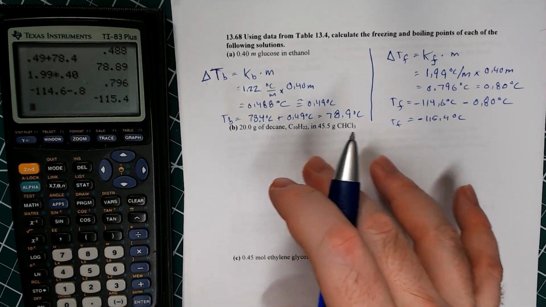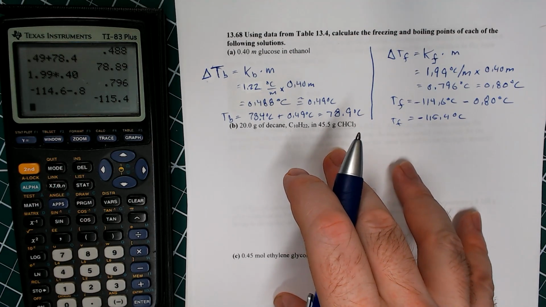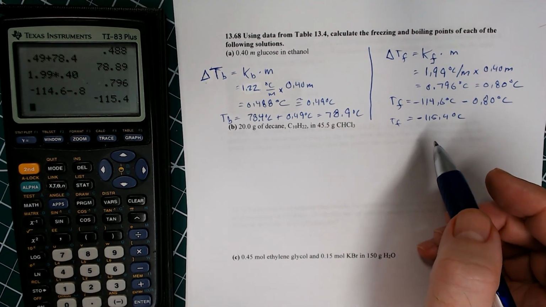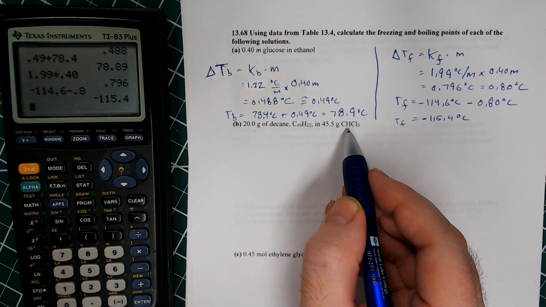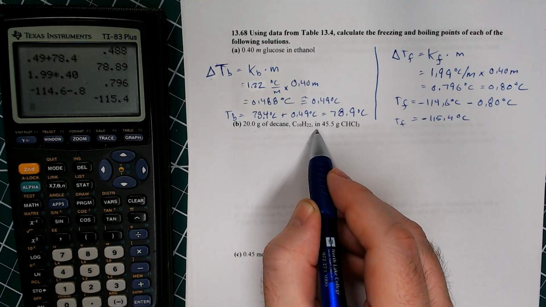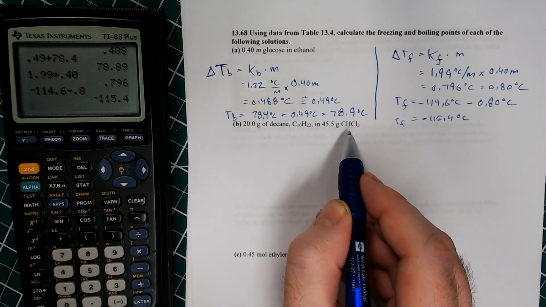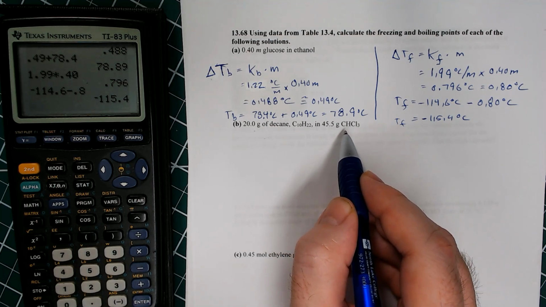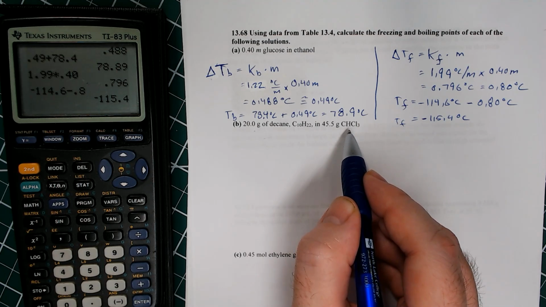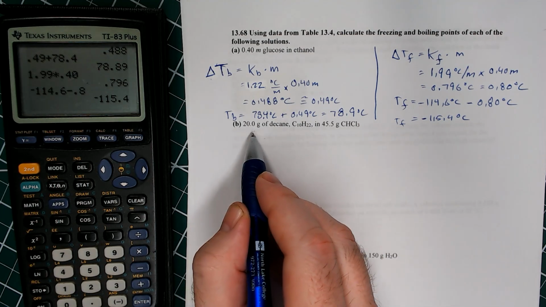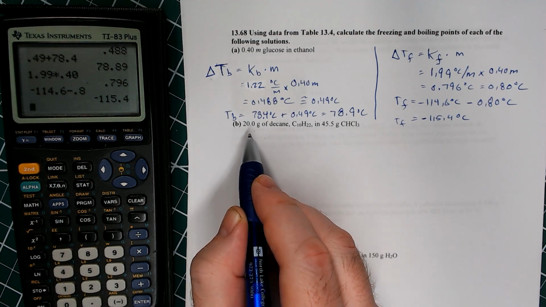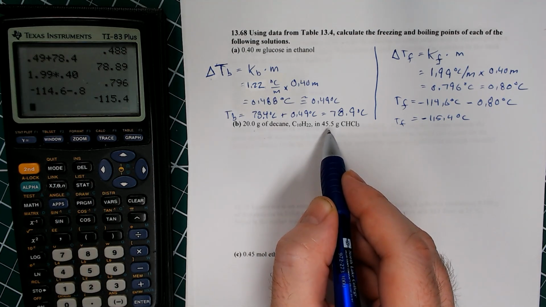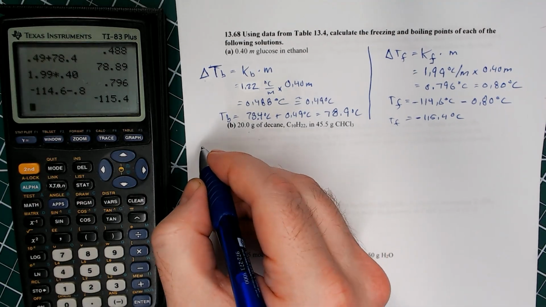All right, before I carry on with this next one, we're going to need to do an additional calculation on this one. So here we've got decane and chloroform, and our solvent is the one that it is in, so it is in this much chloroform, so that is going to be our solvent, and our solute is the decane. We'll need to figure out how many moles of decane there are, and then calculate what the molality of that decane is in this.